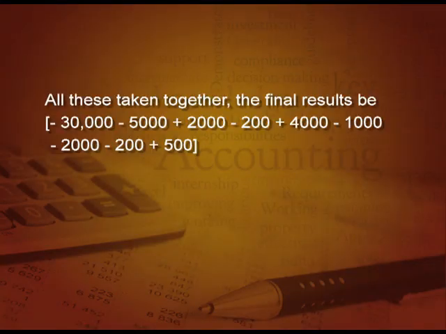So all these entries taken together, the final result will be minus 30,000. We started with that, then minus 5,000 plus 2,000 minus 200 plus 4,000 minus 1,000 minus 2,000 minus 200 plus 500, which makes the balance 31,900 overdraft as per passbook.